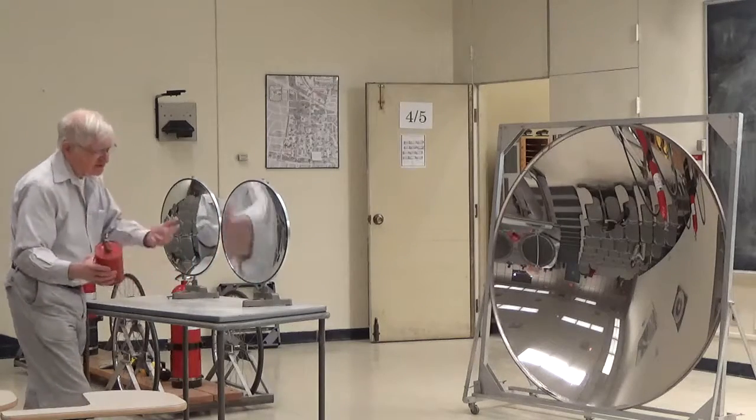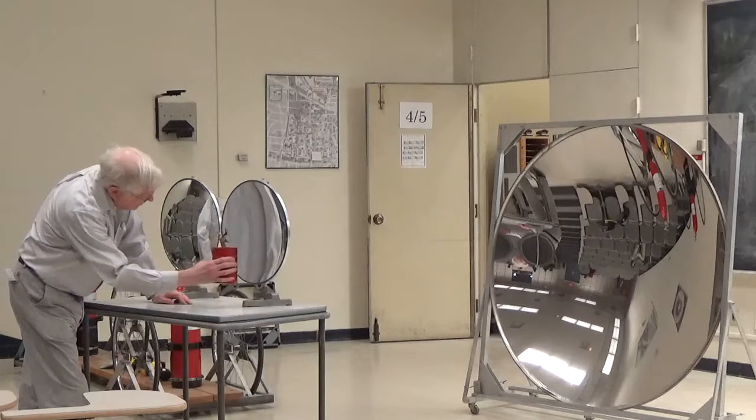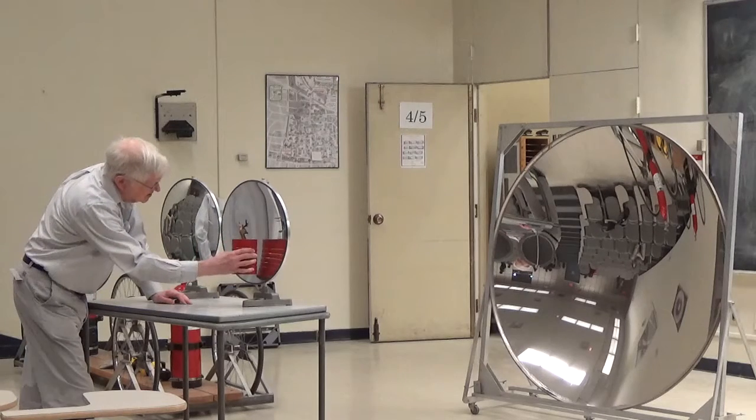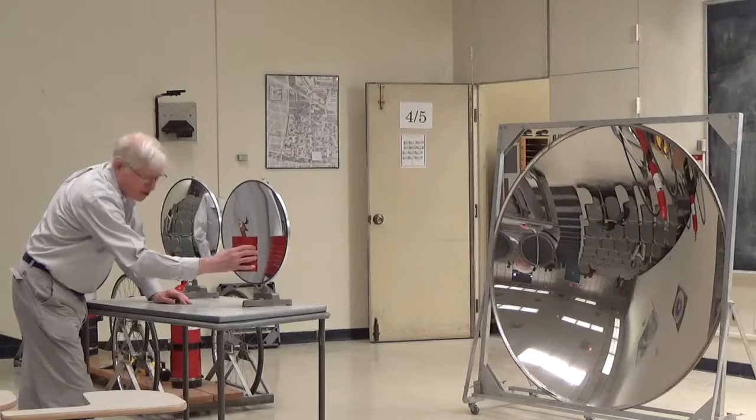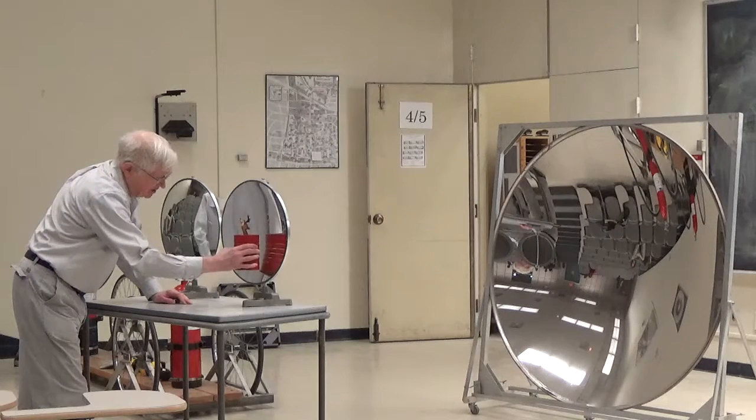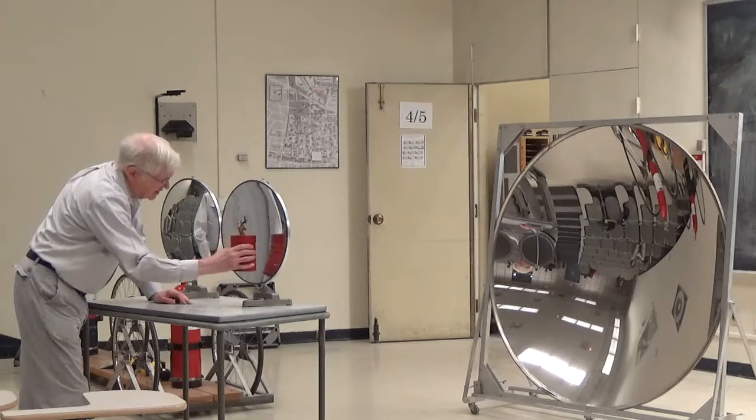The angle of reflection is equal to the angle of incidence. If we look at this thing and we bring it in close, you see that the image, which we call the virtual image, in the mirror of the reindeer is vertical.